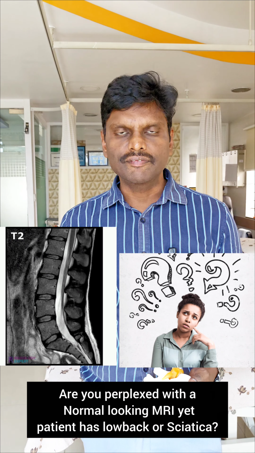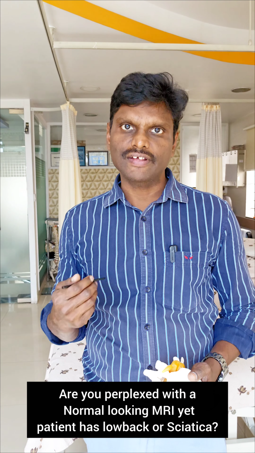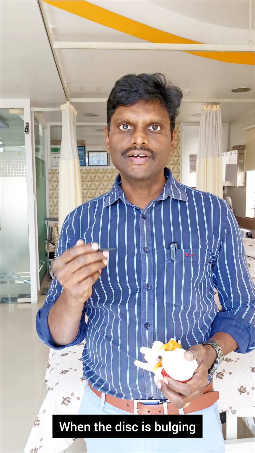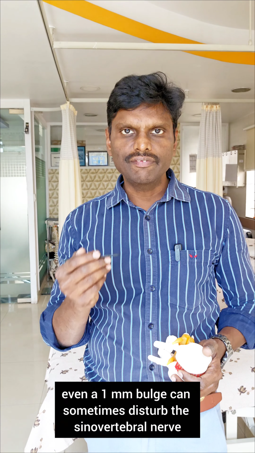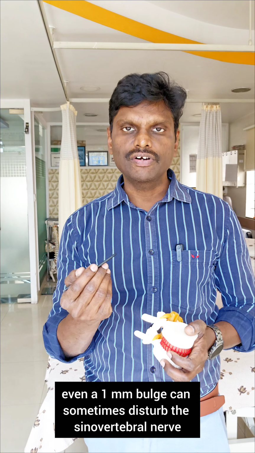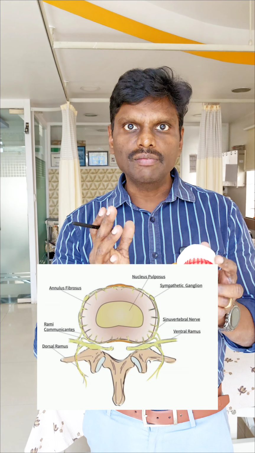Are you perplexed with a normal looking MRI and yet the patient having severe back pain and sciatica? I'm here to explain the possible reasons for that. When the disc is bulging, even a 1 millimeter bulge can sometimes disturb the sinuvertebral nerve which is surrounding the periphery of the disc. The periphery of the disc, the annulus fibrosus, is guarded by the sinuvertebral nerve.